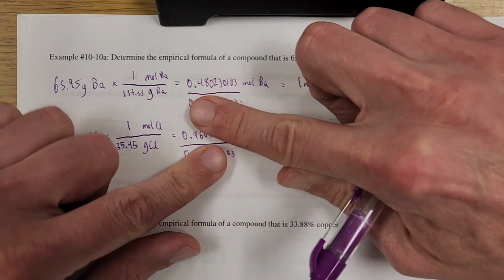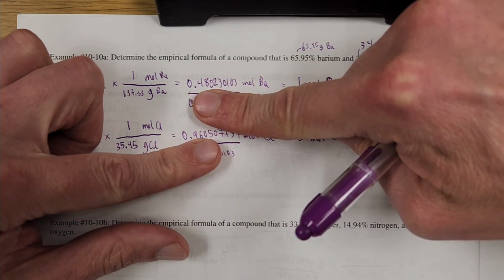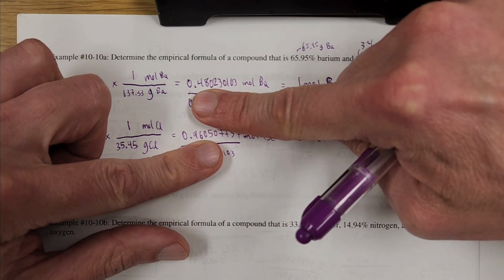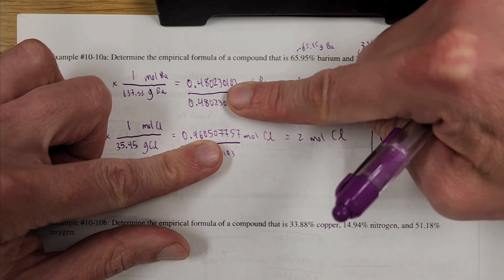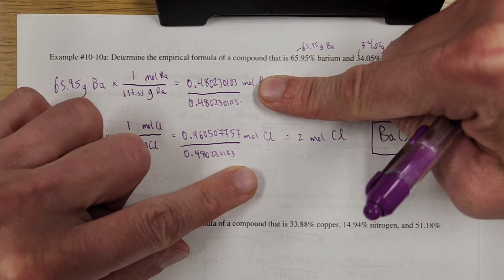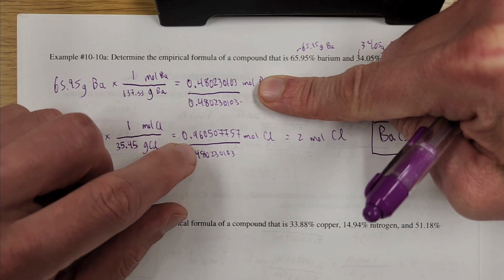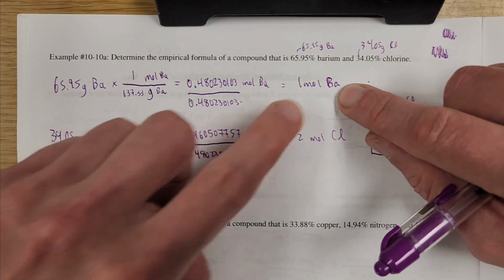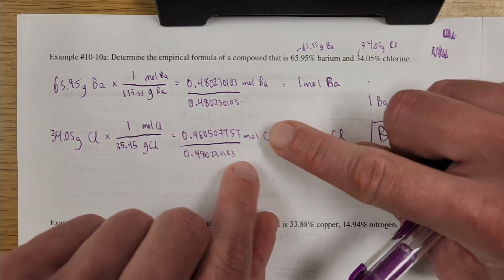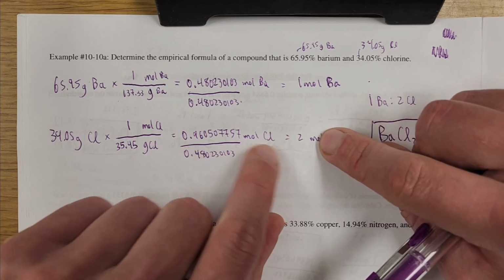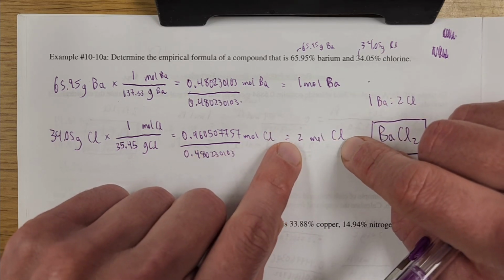So anyway, at this point, you have your number of moles. What you do is you divide by the smallest one. See how that top one is smaller? That's why I divided both sides by that smaller number of moles. And dividing this by itself obviously gives 1 mole barium. And dividing this by this one gives a number that comes out to approximately 2 moles chlorine.